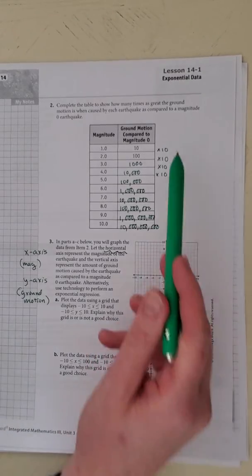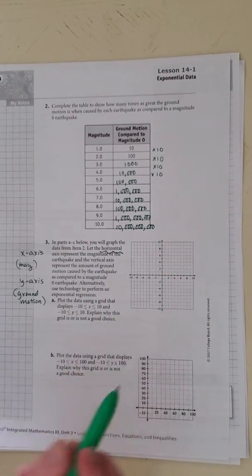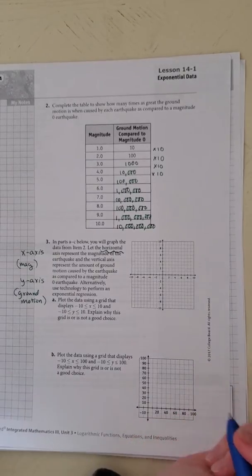So what I'd like you to do is try to graph this data on this axis and then describe if it's a good choice or not. So please go ahead and do that with your group.